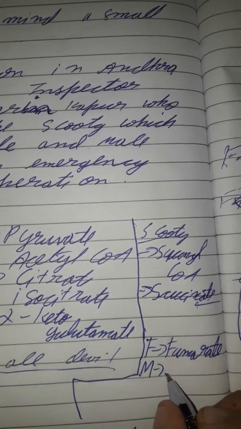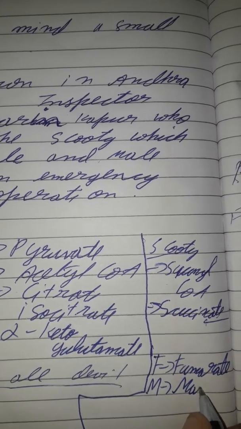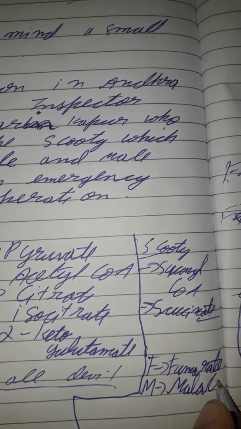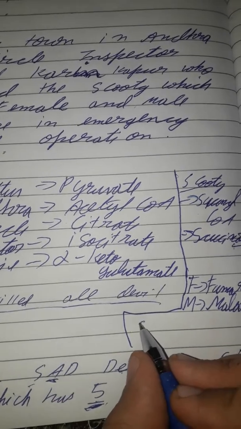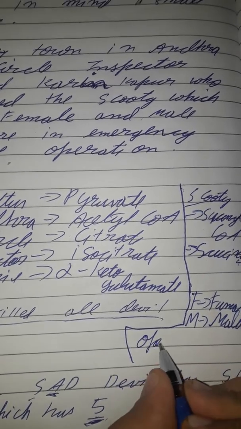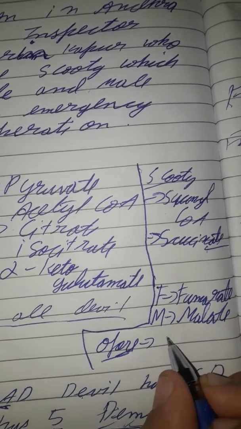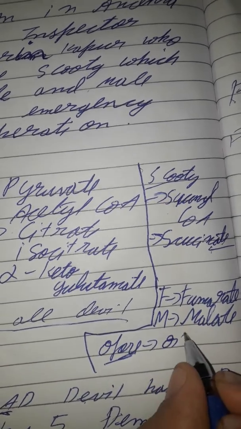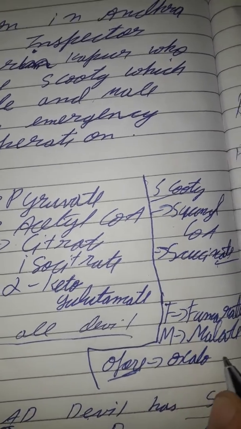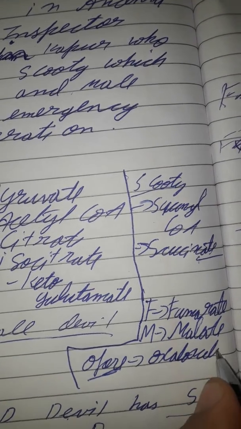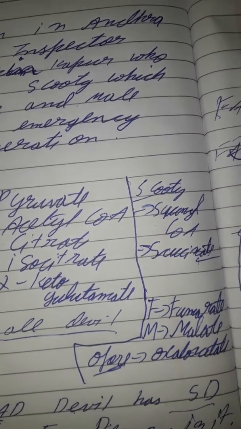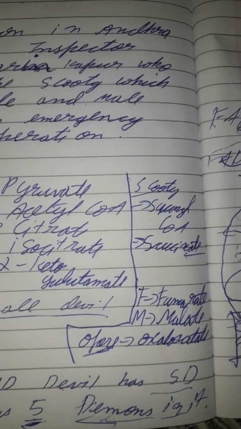Next, they were heading for an operation. Operation stands for oxaloacetate. Oxaloacetate, right?